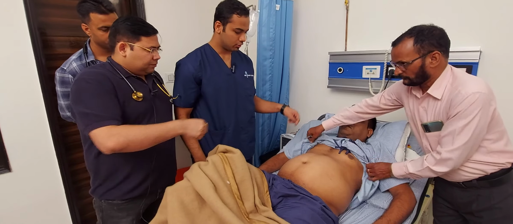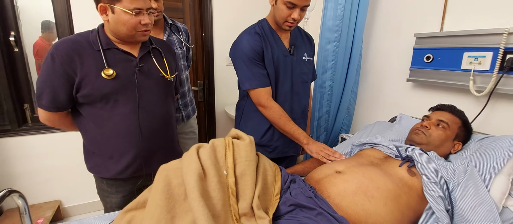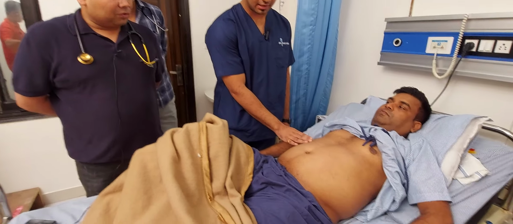So, sir, we would like to look for the mid clavicular line in the right upper quadrant, just below the 10th rib. Yeah, the right subcostal margin, along the mid clavicular line.